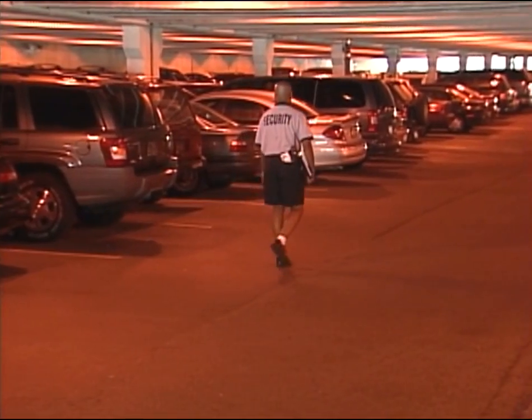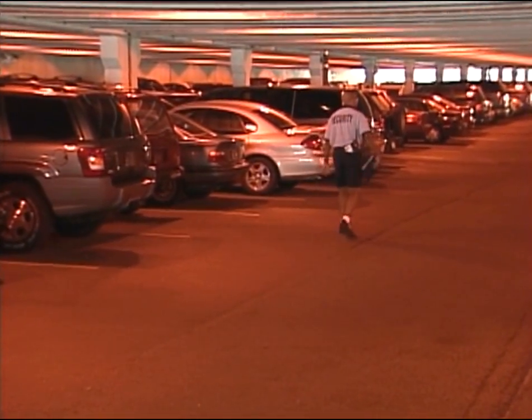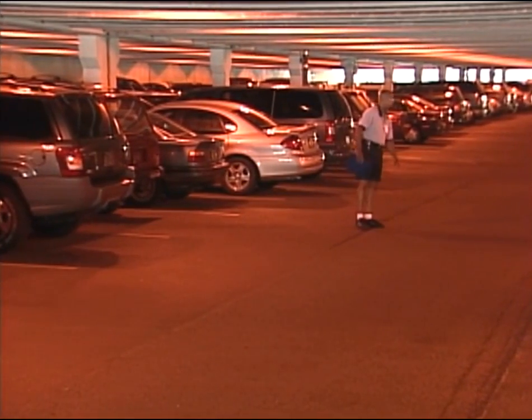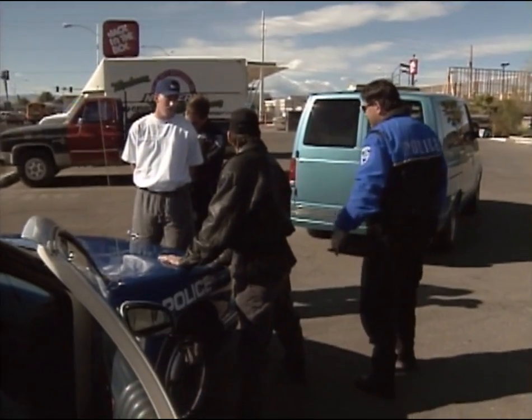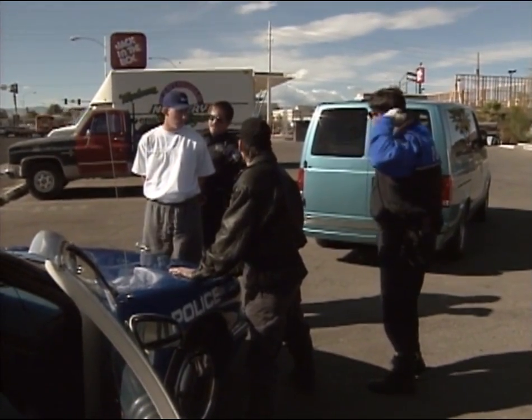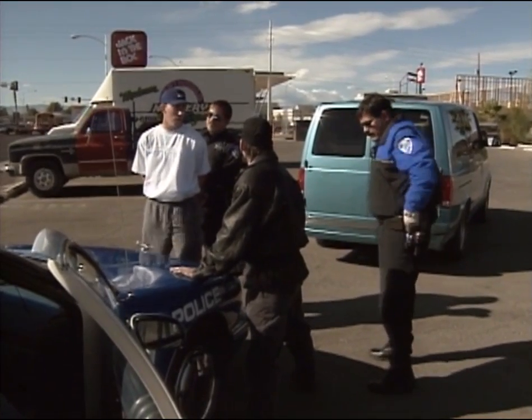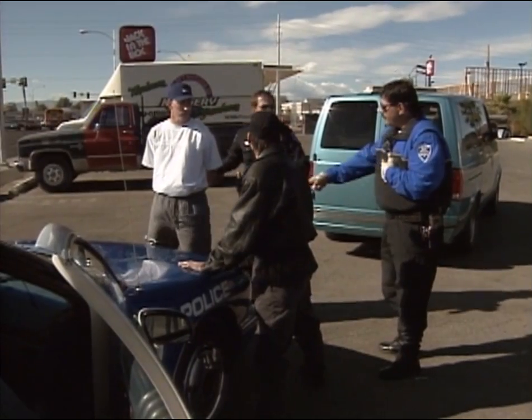Basically, the biggest difference between a security officer and a police officer involves two things that the police can do that we cannot. First, the police may make an arrest on view or on a warrant on behalf of the state in order to bring a citizen before a judge to answer to a criminal charge.